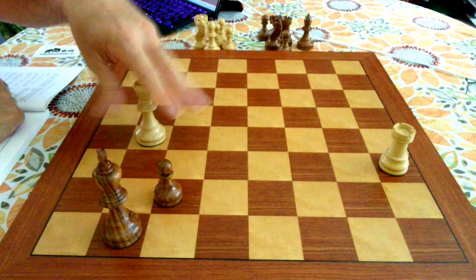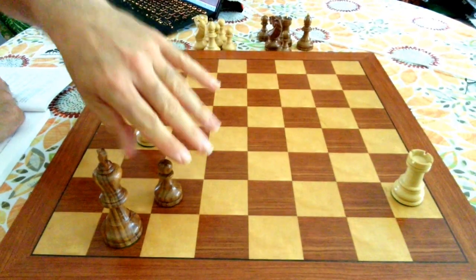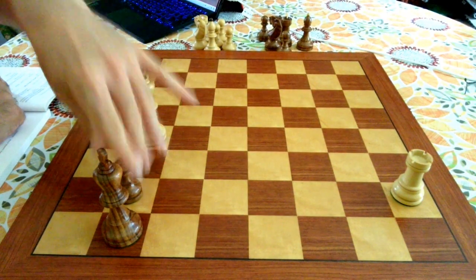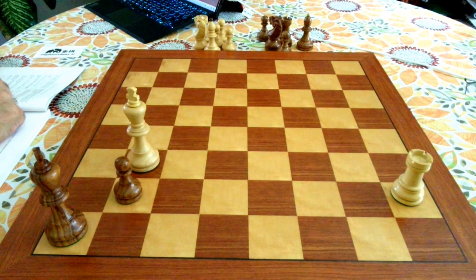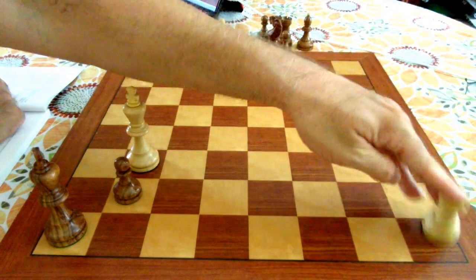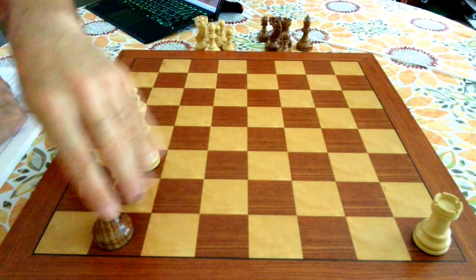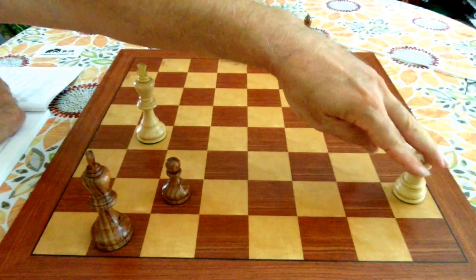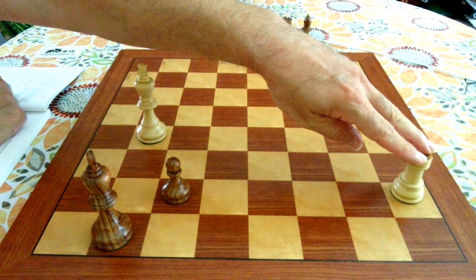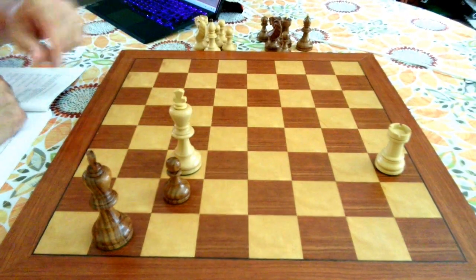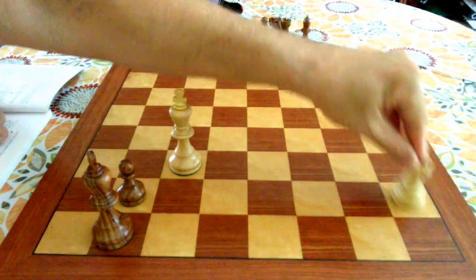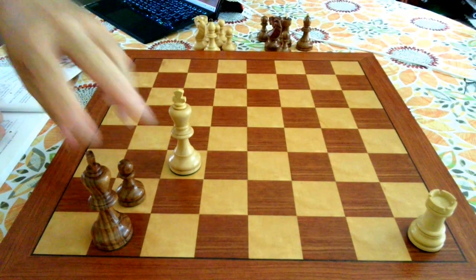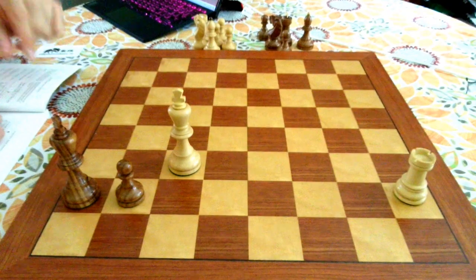By the way, I'm sorry, rook g8, for those that don't know, king here, here, and here, right? What do you play? You play this and it's checkmate, okay? So that's why probably rook g8 was better. However, he played the king here, g2, rook h8, king g1, rook g8.